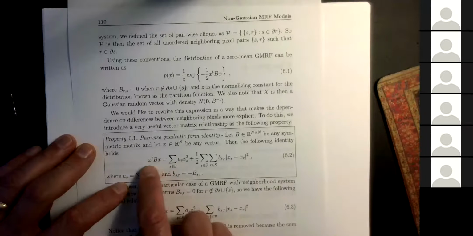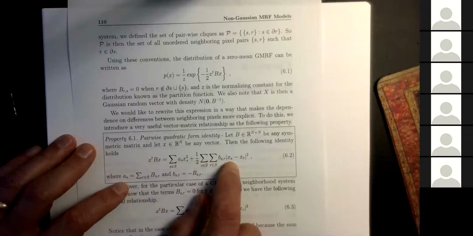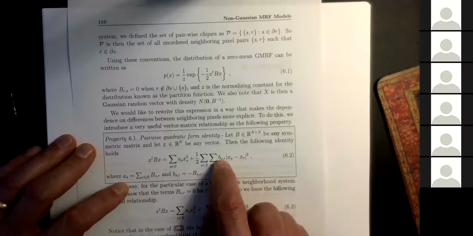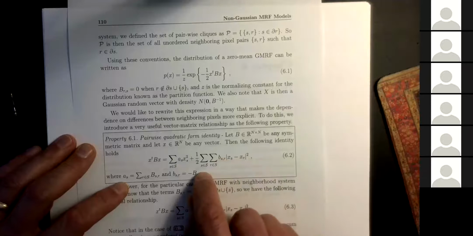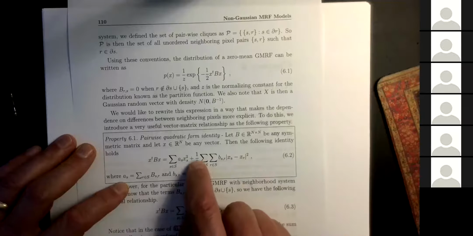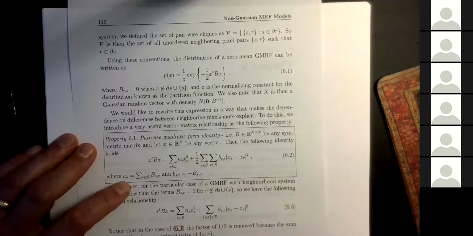And for any matrix B, you can rewrite this quadratic form in this expression right here, where you take the difference between pixels. So this is the difference between XS and XR. You square it and you weight it by this coefficient here, BSR. And BSR is the negative of the entries of this B. But you have to remember to put the 1/2 in there.